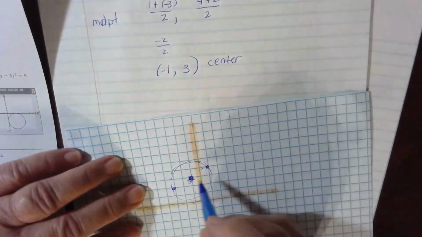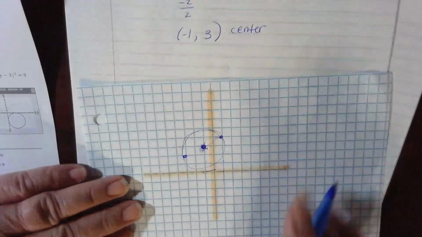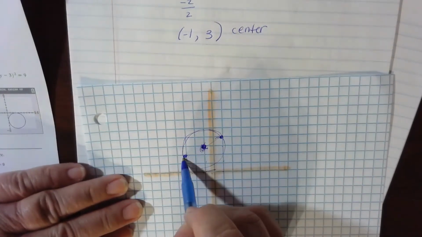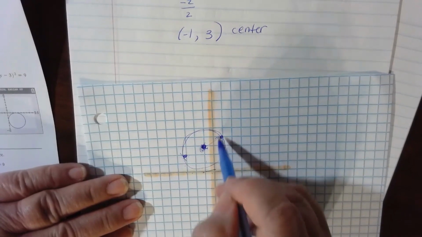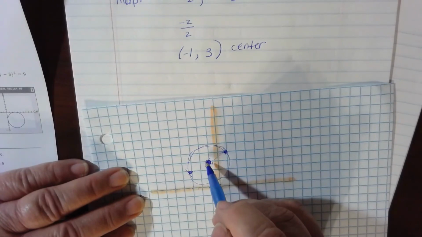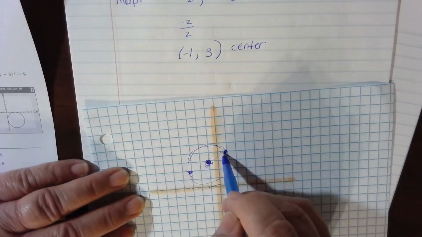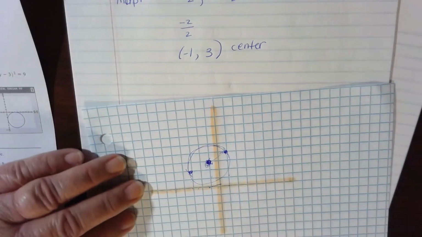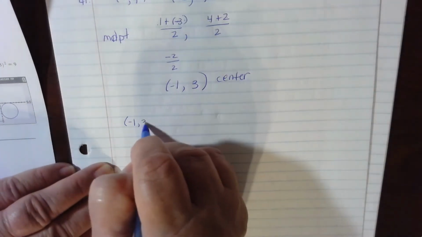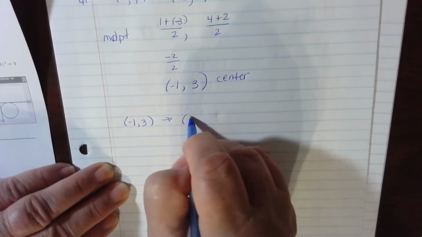Well, I still need to know a radius. So I need to know the distance, either from this point to this one, or I could do from here to here and take half of it. But I'm just going to go from negative 1, 3 to this point, which was 1, 4. And I'm going to find the distance from negative 1, 3 to the point 1, 4.